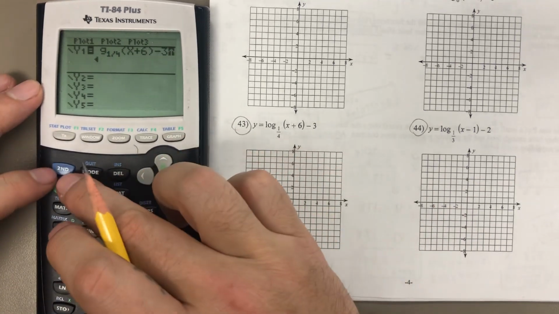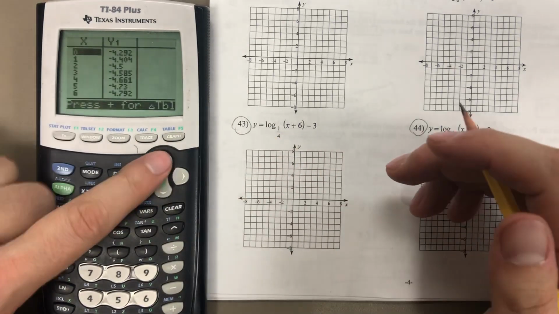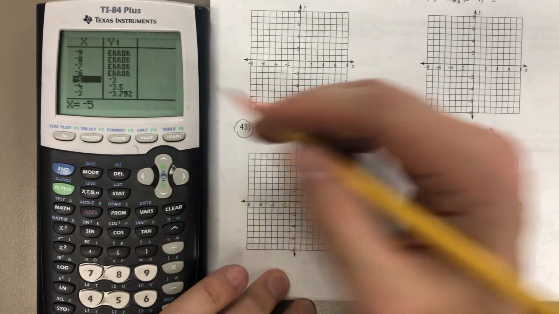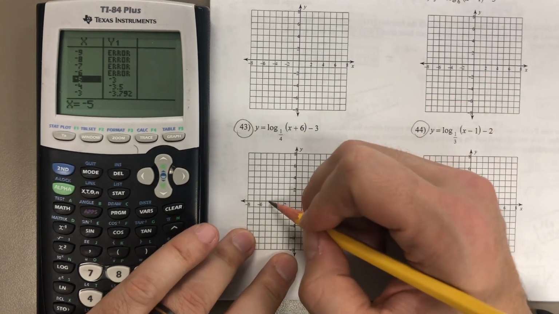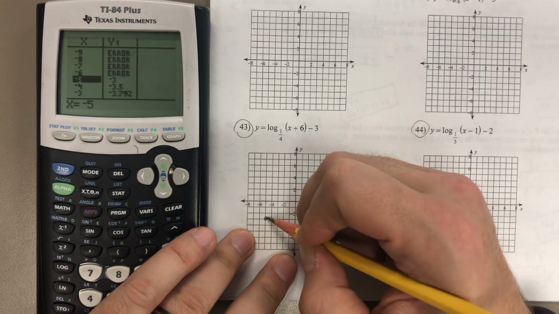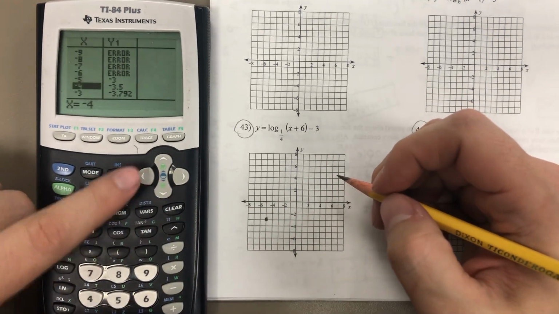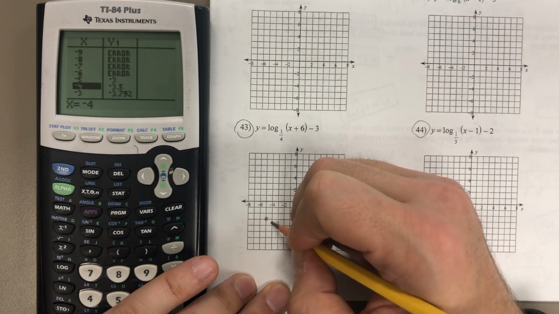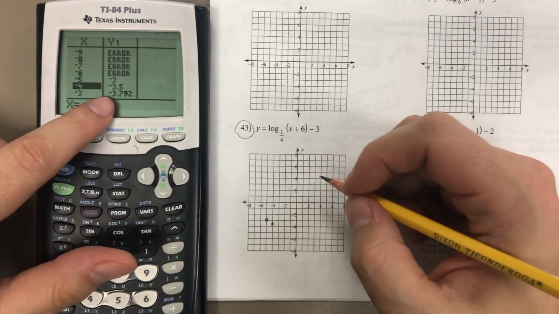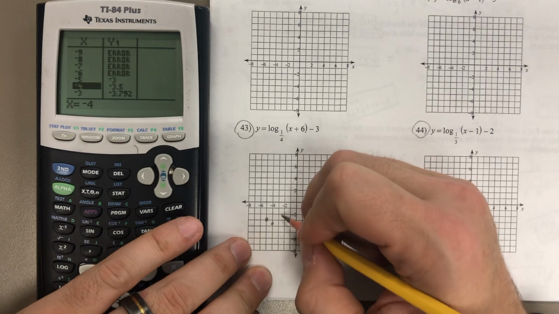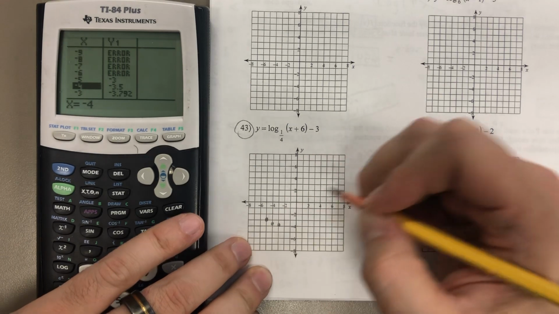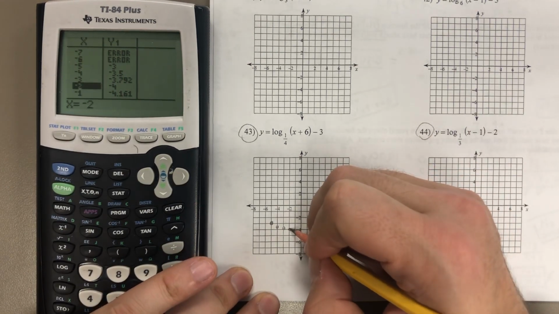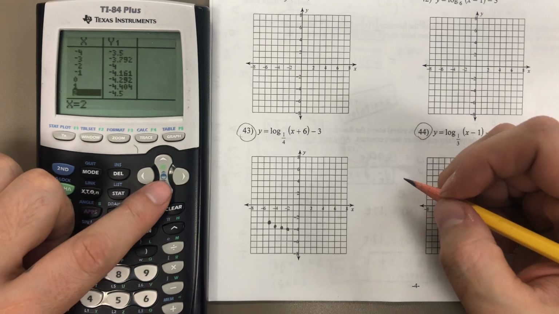I go to second and then table, and I can just graph out any points that I can. Obviously I can't graph any of these error ones, so I'll do negative 5, negative 3, so left 5, down 3. Then negative 4, negative 3.5, so negative 4, then down 3.5. Then negative 3, negative 4, right around there. And then negative 2, negative 4 on the dot. There we go.